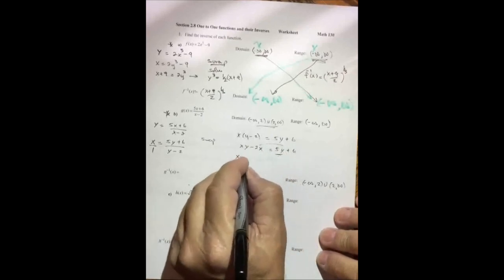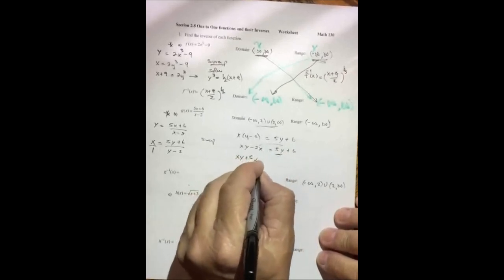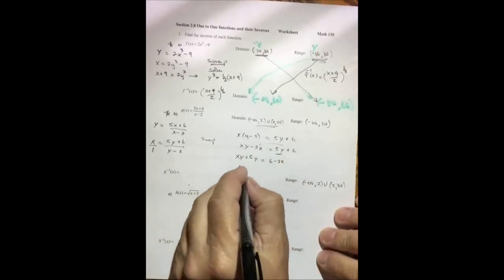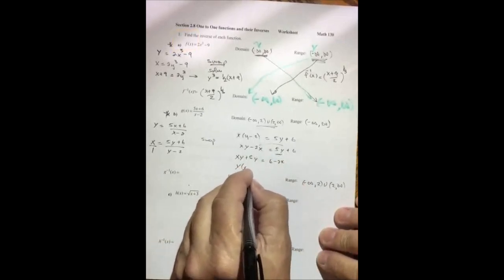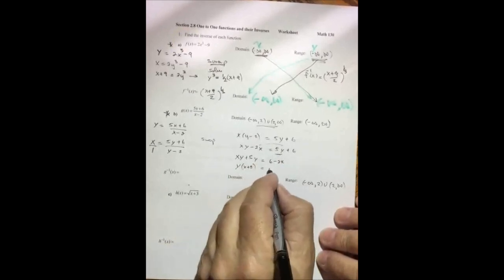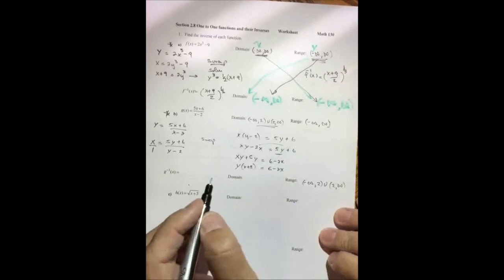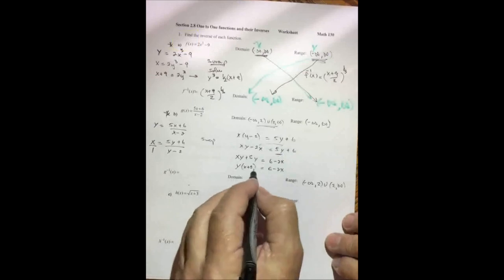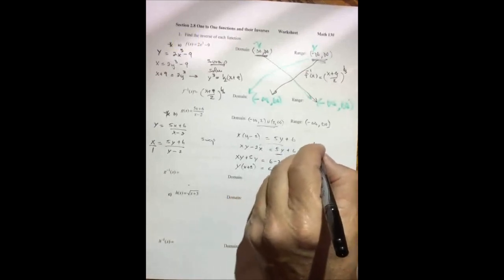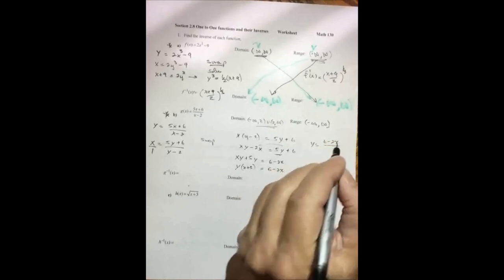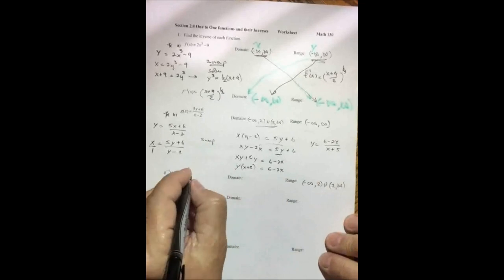So let's do that. Now factor out the y. Now divide through by x minus 5, and that's going to give us y equals (6 minus 2x) over (x minus 5). And that's going to be my inverse.